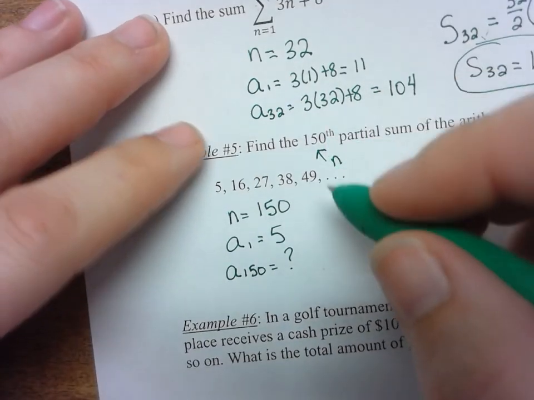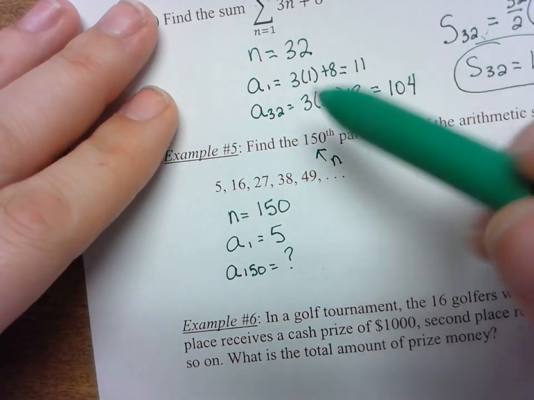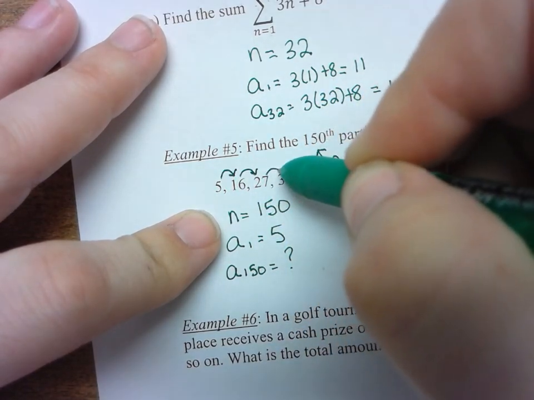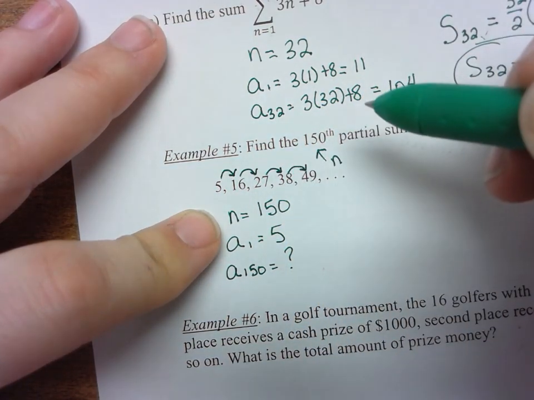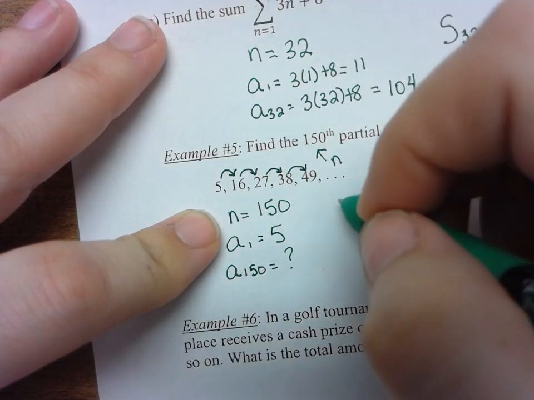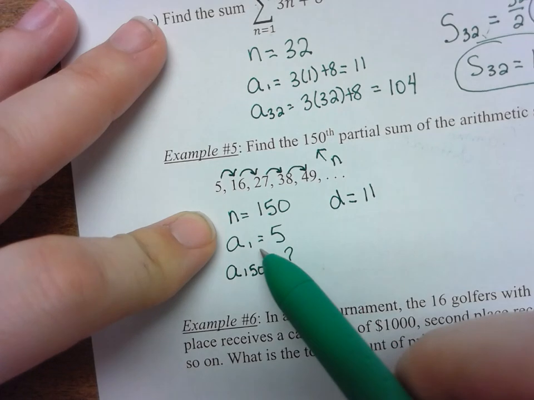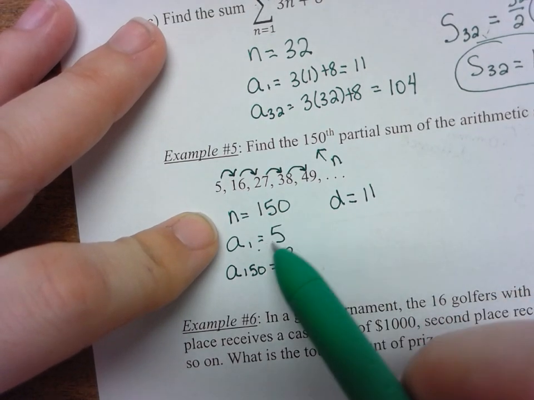So what would our common difference be here each time? Looks like our common difference is plus 11, and we know that our first term is 5.